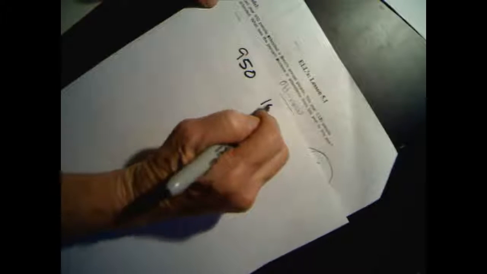So we get another problem. We're getting an awful lot of these problems of percent change. This one is pretty straightforward, and it's basically going to say last year 950 people attended a parade, and this year 1,520 people attended.